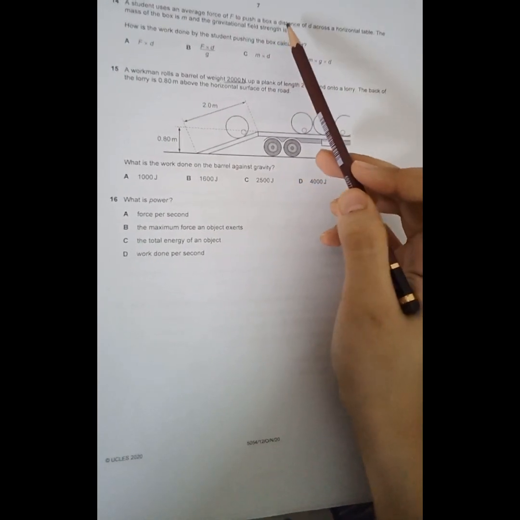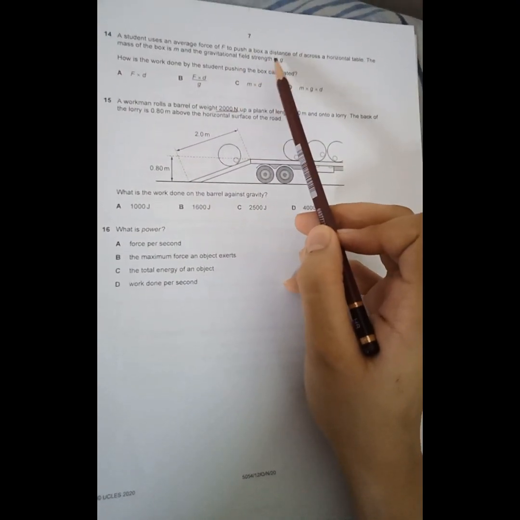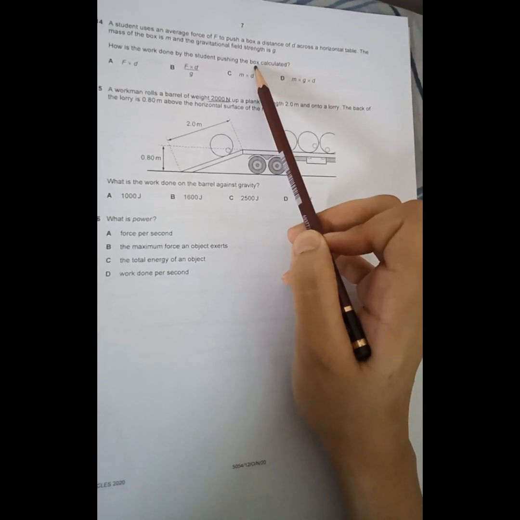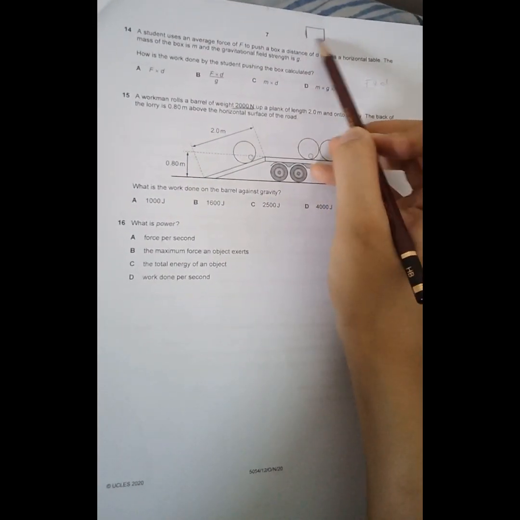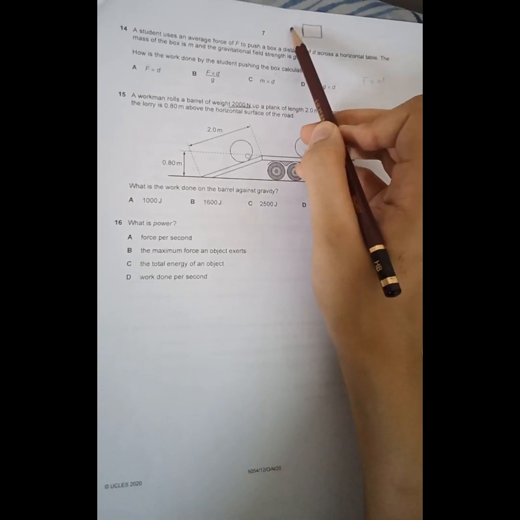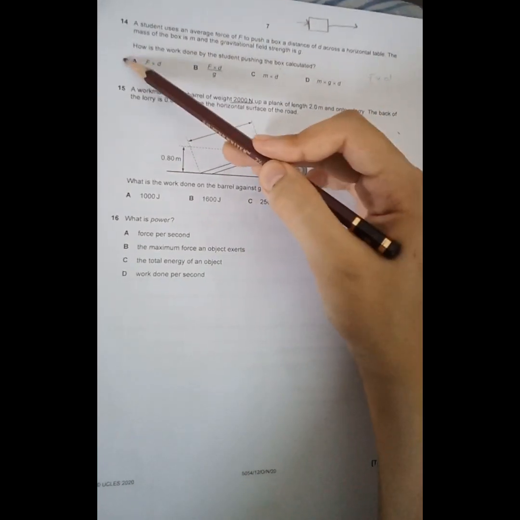Question number 14. A student uses an average force of F to push a box a distance d across a horizontal table. The mass of the box is m and the gravitational field strength is g. How is the work done by the student pushing the box calculated? Pretty simple. We know work is equal to force times distance. The distance has to be traveled in the direction of the force. So if this is a box and there's force F acting on it, and the distance traveled is in this direction, it's going to be F times d.